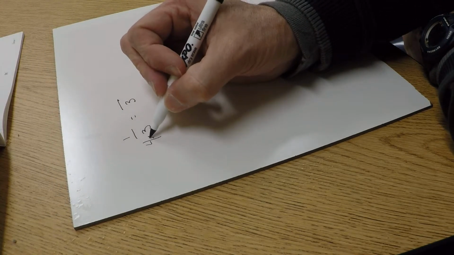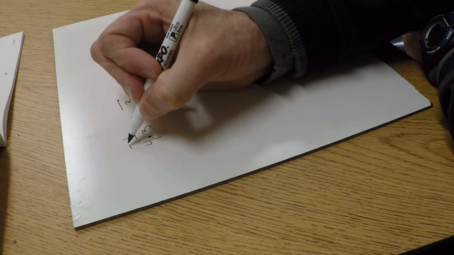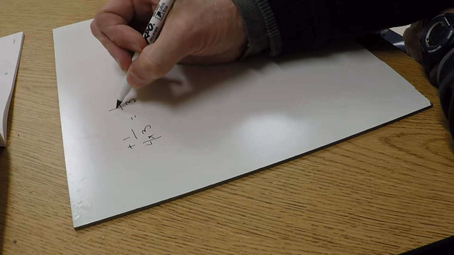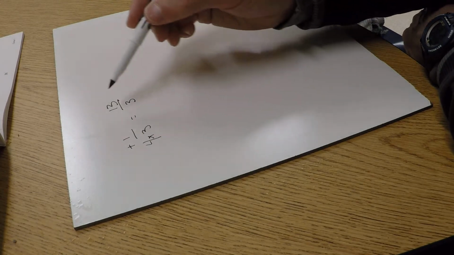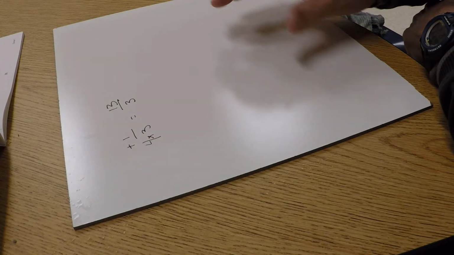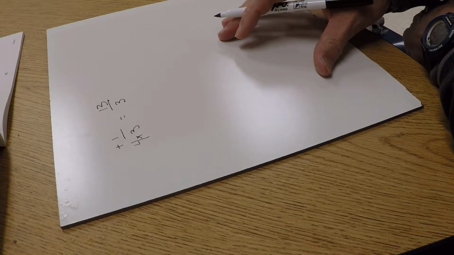3 times 4 is 12. 12 plus 1 is 13. So as an improper fraction, 4 1/3 would come out as 13/3.